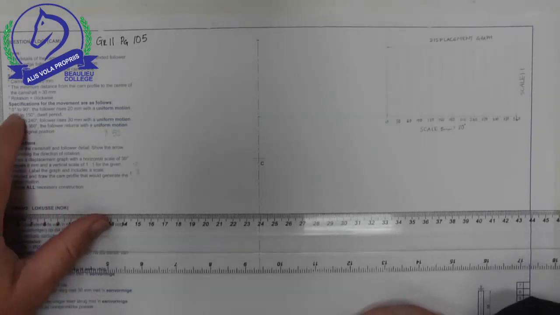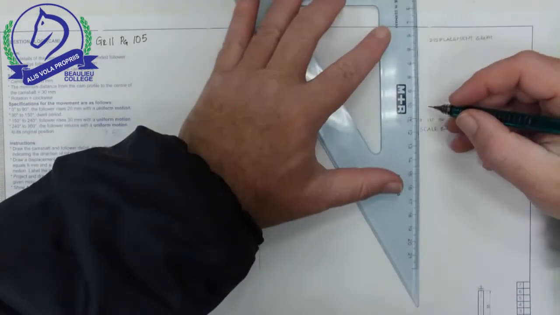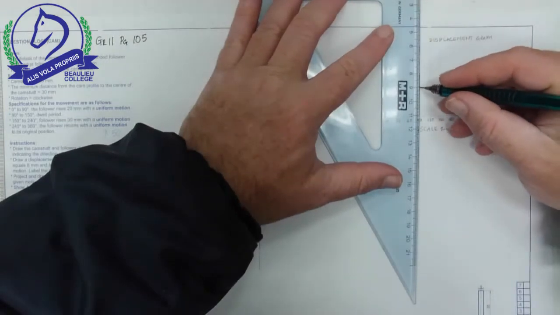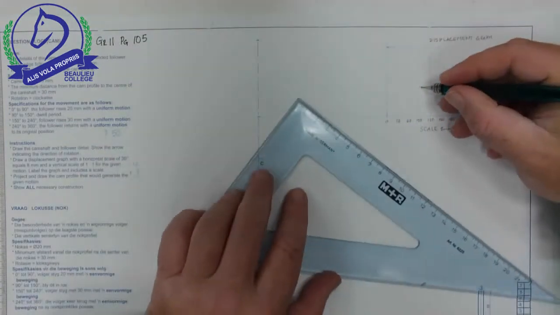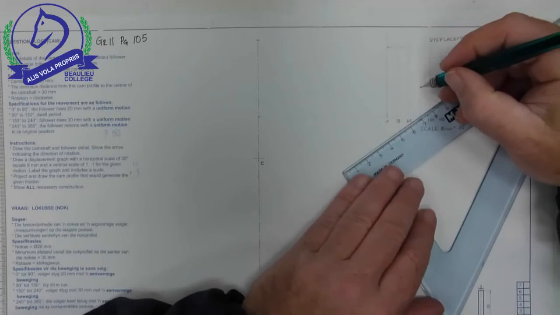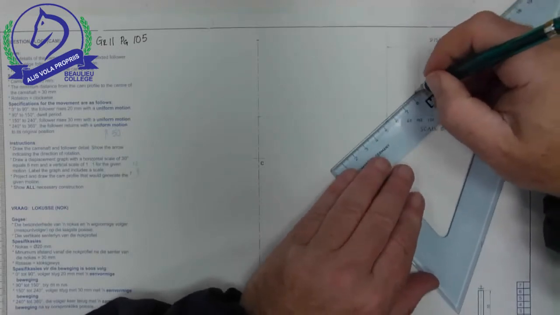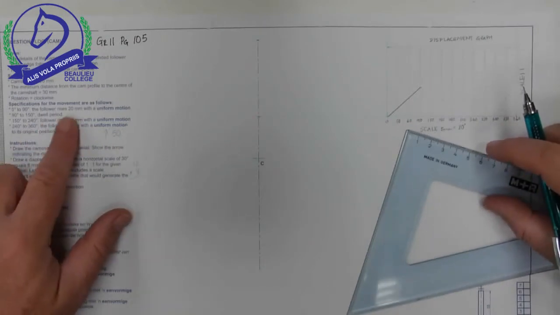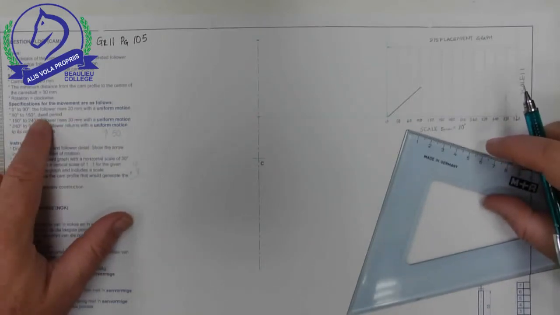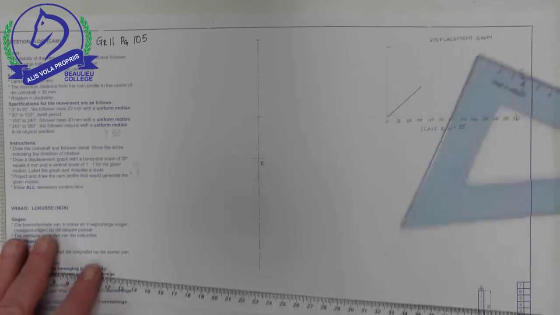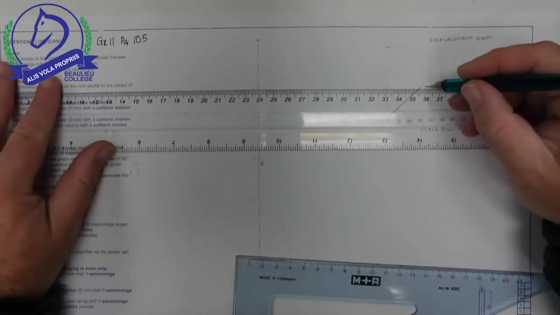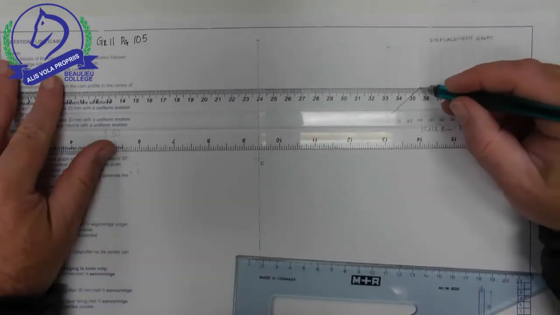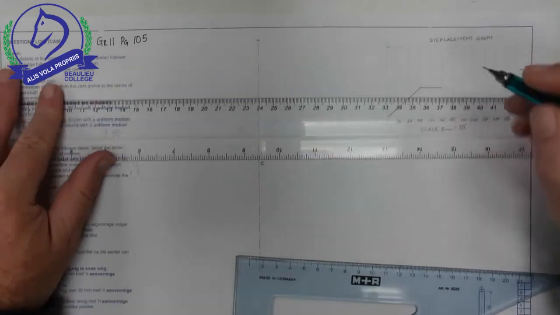So in the drawing it says 0 to 90, the follower rises 20 with uniform motion. So at 90 we mark off a height of 20, and we would join that line up. Next it says from 90 to 150 is a dwell period. Our dwell is when it stays still, so that's just a horizontal line.